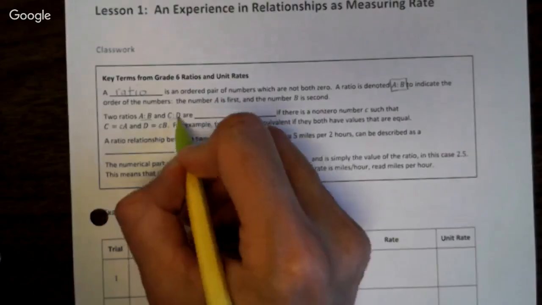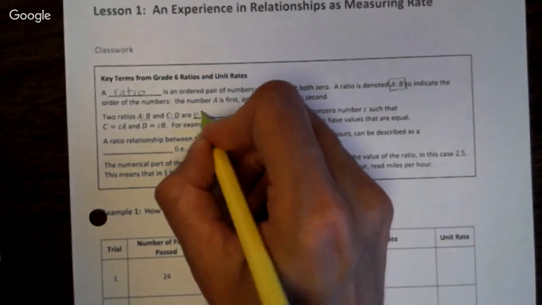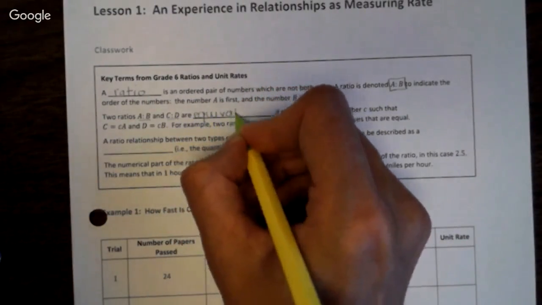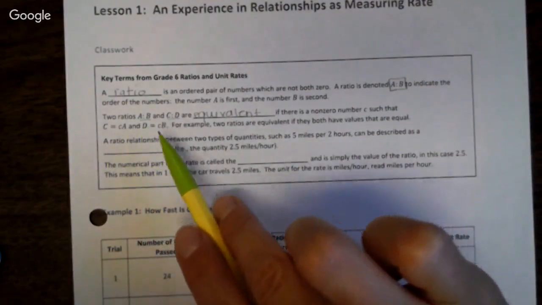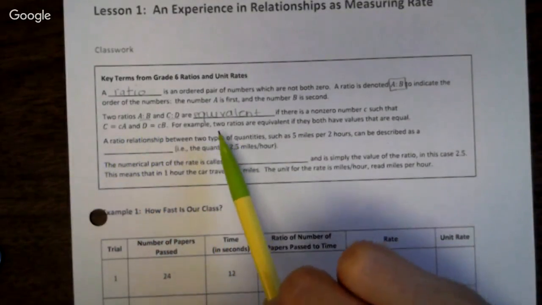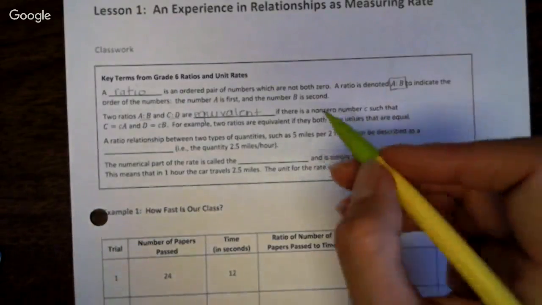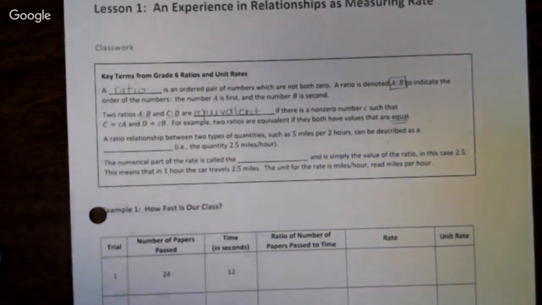All right, two ratios right here, A to B and C to D, are going to be called equivalent if there is a non-zero number C such that C equals C times A and D equals C times B. For example, the two ratios are equivalent if both have values that are equal. All right, that's a lot of words. All you have to know, they're equivalent when they are equal.